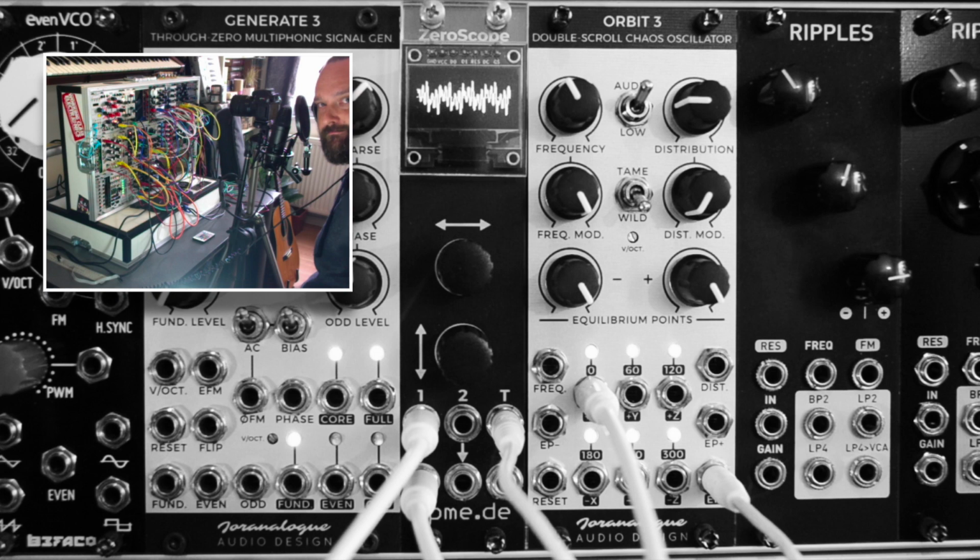You can modulate these values when you connect the control voltage to the modulation inputs for the equilibrium points. These inputs accept bipolar signals, and whatever you send in is added to or subtracted from the position of the knob, but not in a 1-to-1 ratio, more in a scaled way, because the maximum range of modulation is achieved between 0 and 5 volts, but the actual oscillations of Orbit 3 aren't going to be offset with plus or minus 5 volts.